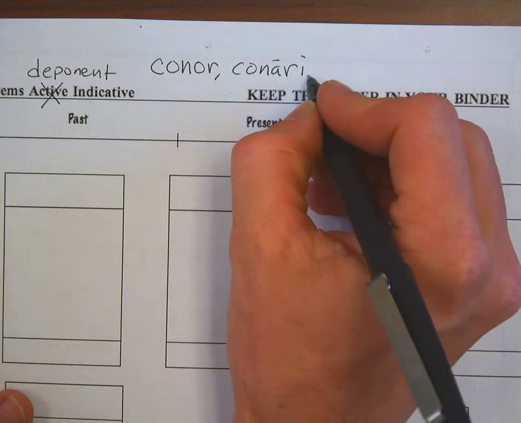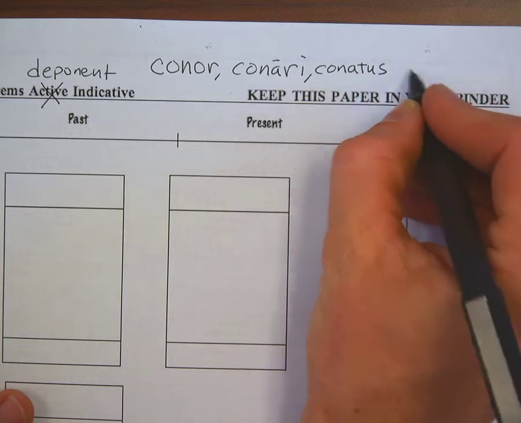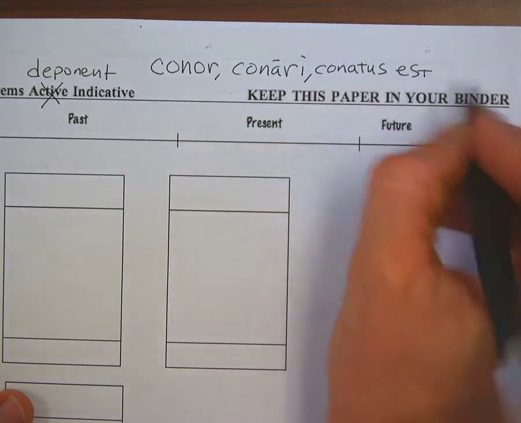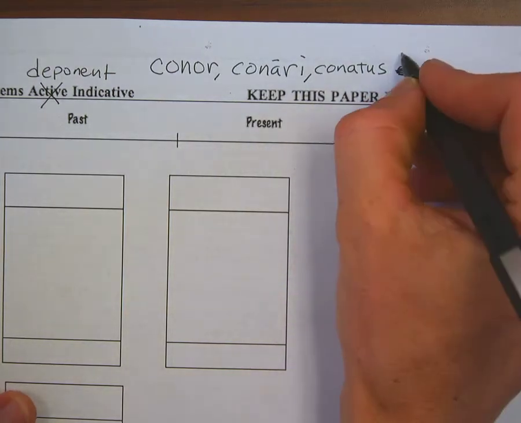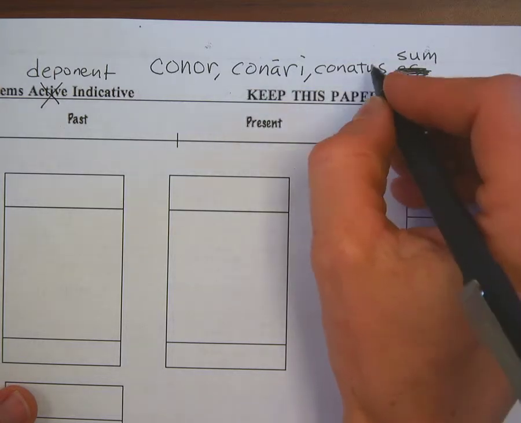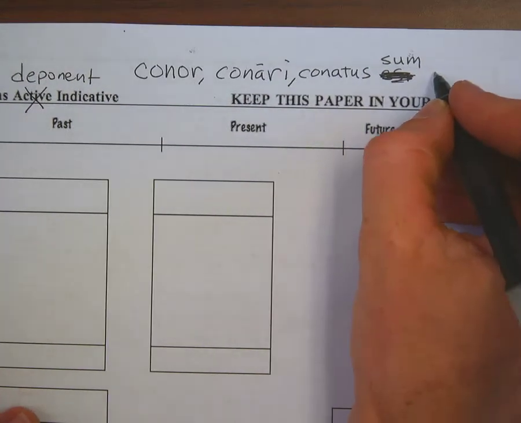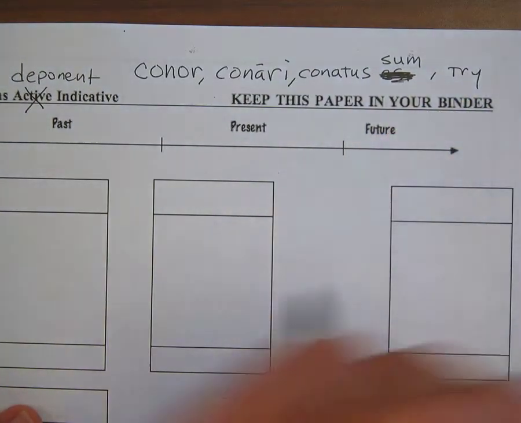Conari, to try, and then conatus sum, I tried. If it was a male, that's conatus; if it was a girl, it would be conata sum. And this word means to try or attempt.